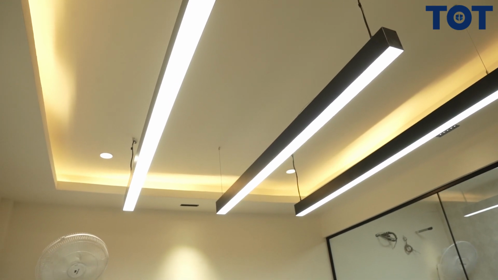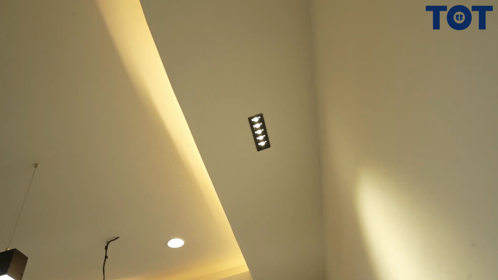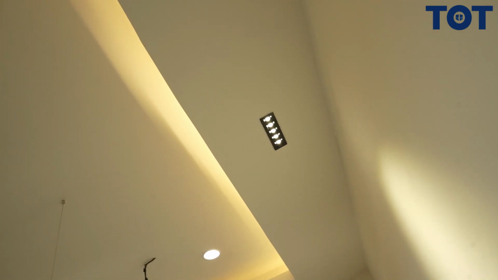We have also used a cove light in the conference room ceiling to give a very elegant look to the space, which is a diffused light that doesn't hit your eyes directly. We have also used some linear COB lights, which give a beautiful pattern on the wall. The deep COB lights act similarly. Talking about this, now we'll move on to the carpet area.